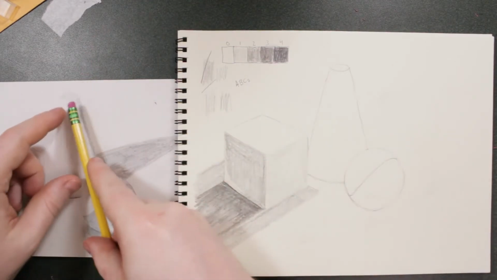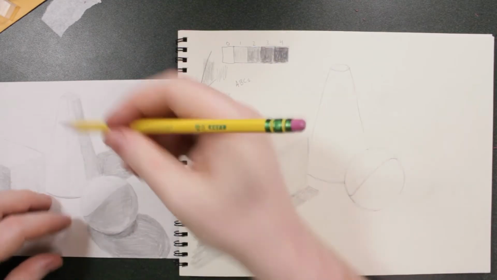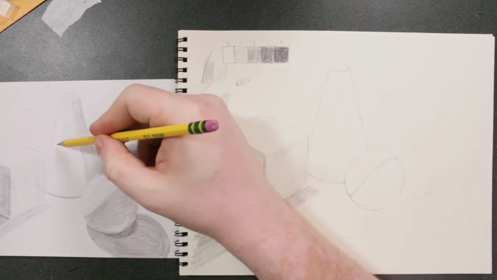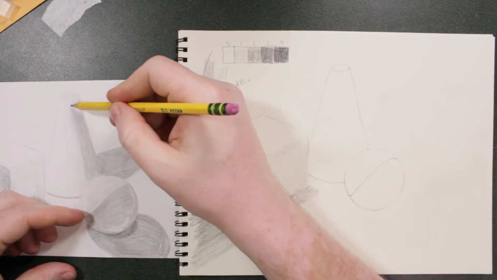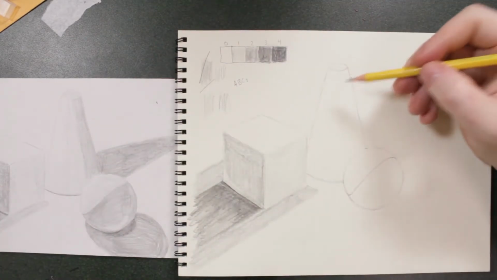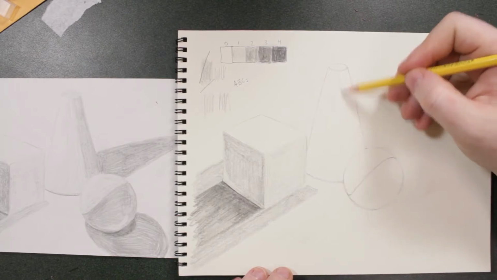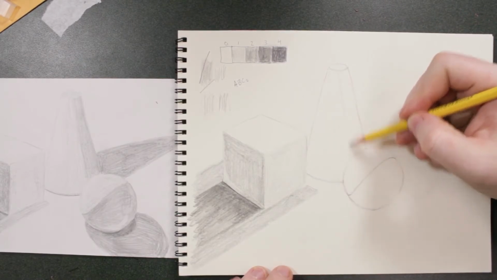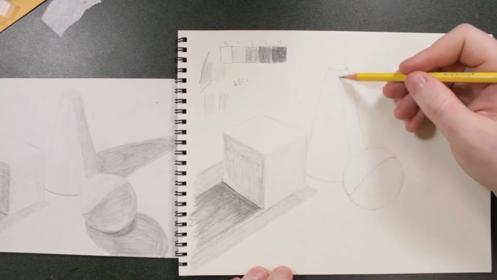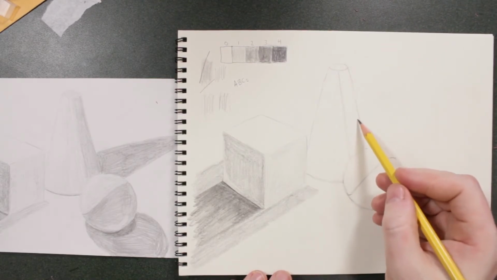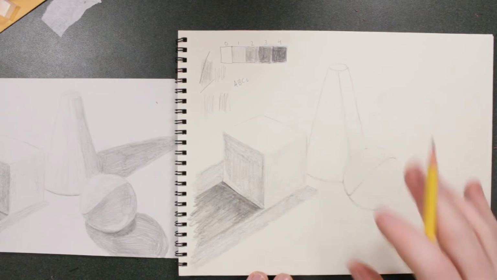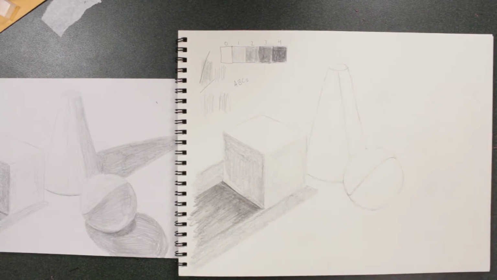And then if we look at the cone, we can see it's clearly darker on this side and lighter on this side, and you could also imagine there's a line here between the light and shadow, and that goes right about there. Now that is not going to be a distinct line, it's going to be a gradient from dark to light. We'll talk about gradients in just a second.